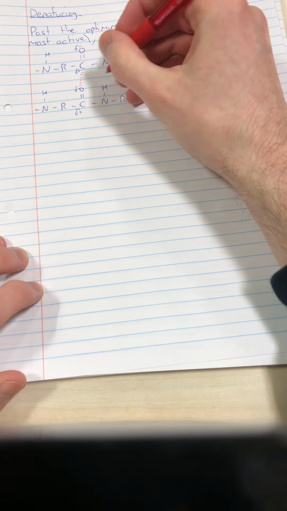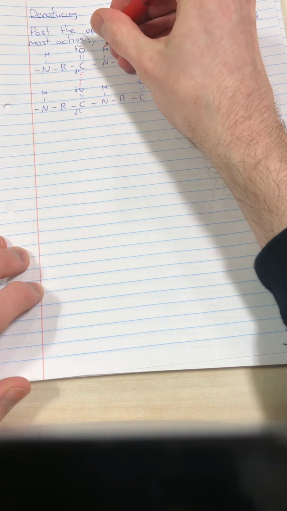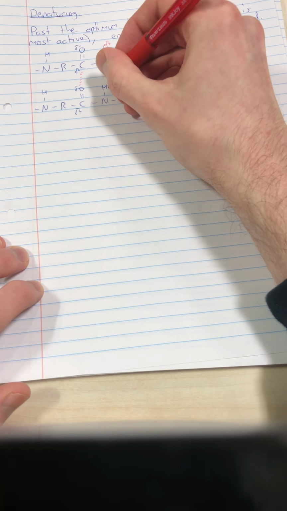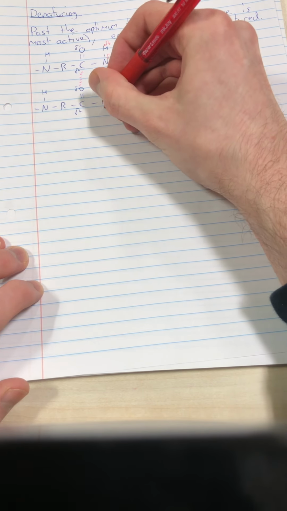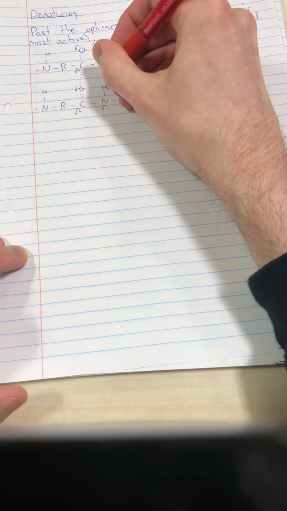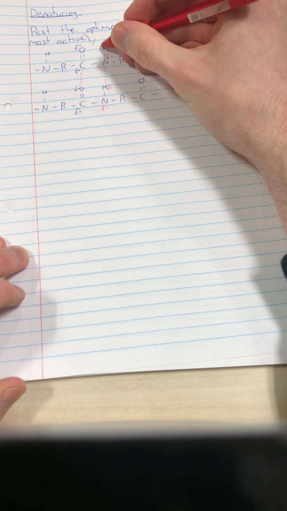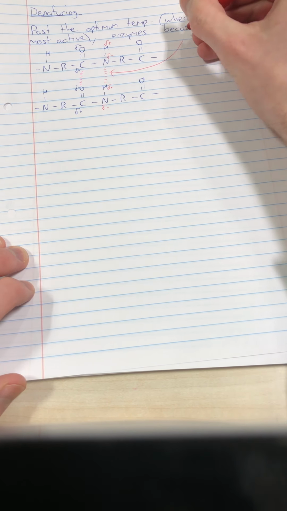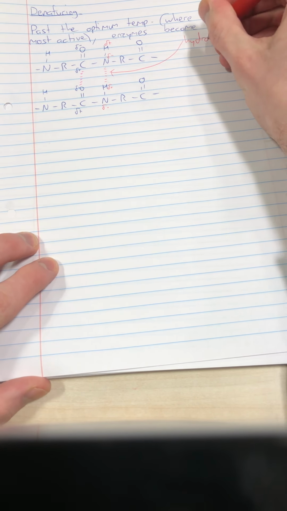We're not really interested in the permanent dipole interaction. What we're interested in is stronger, remember it's still weak. Again, we're going to have a permanent dipole because of the electronegativity difference, but because it's a hydrogen covalently bonded to a nitrogen, here we're going to get a hydrogen bond.